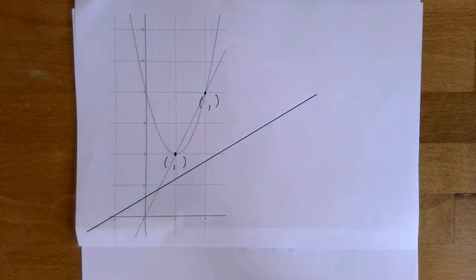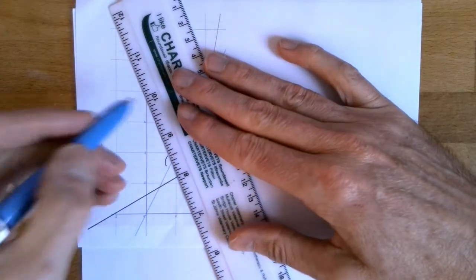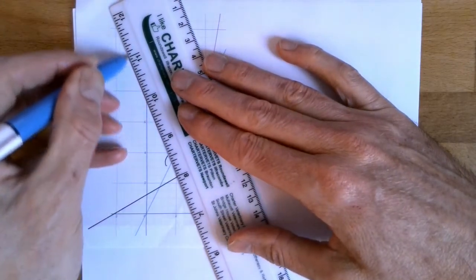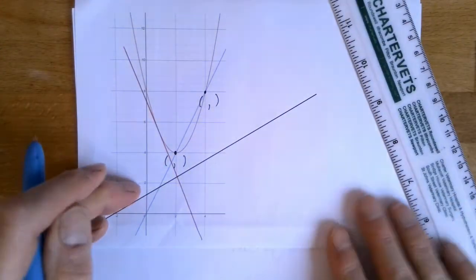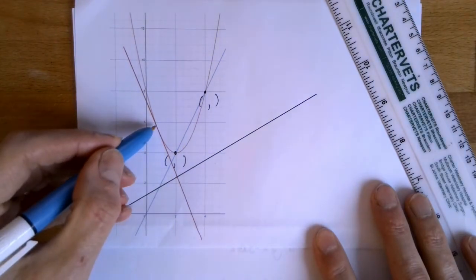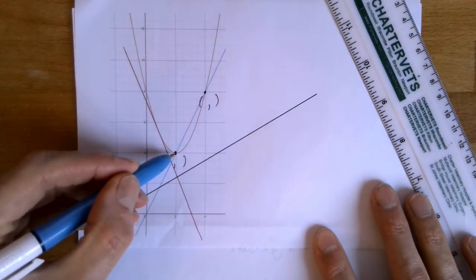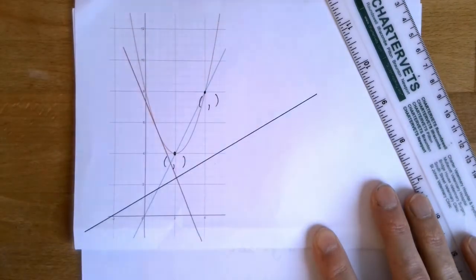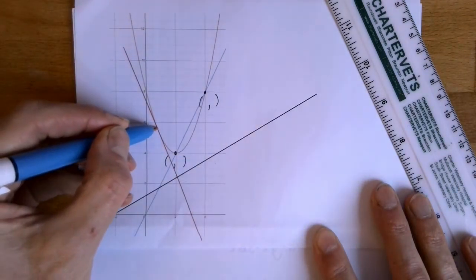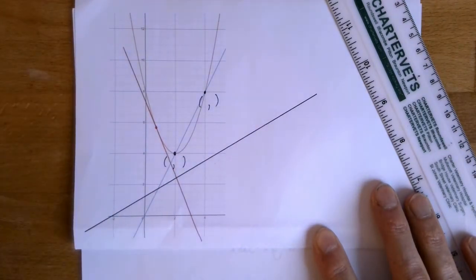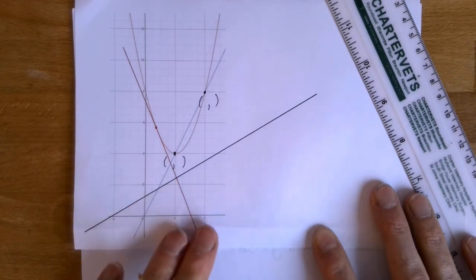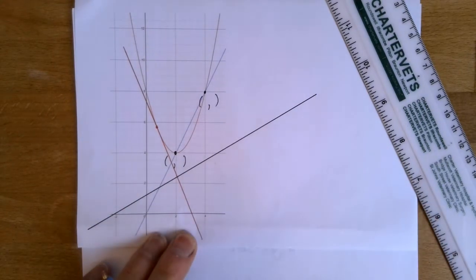I could also draw a straight line which only touches it once. So this one doesn't touch it twice like the blue line, doesn't miss it altogether like the black line, it just touches it once.